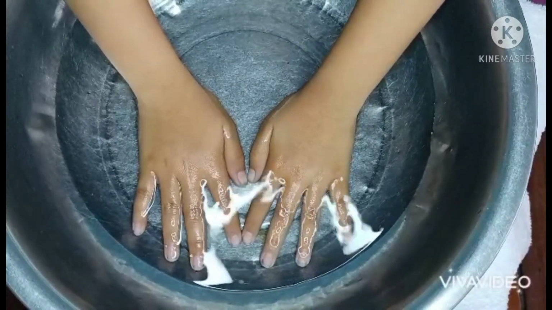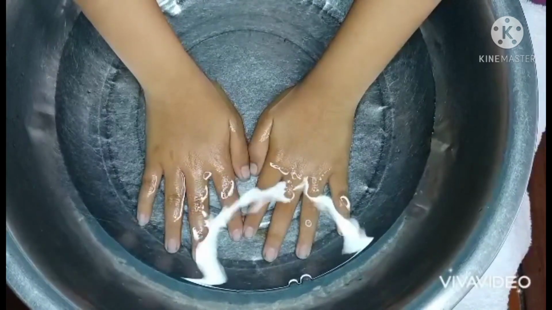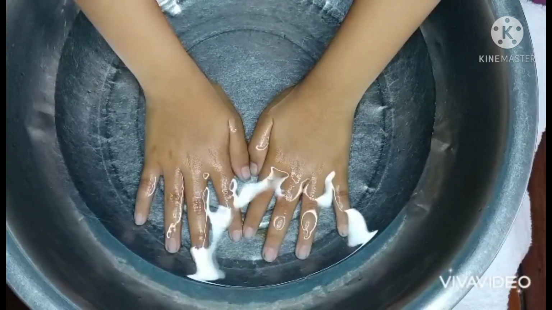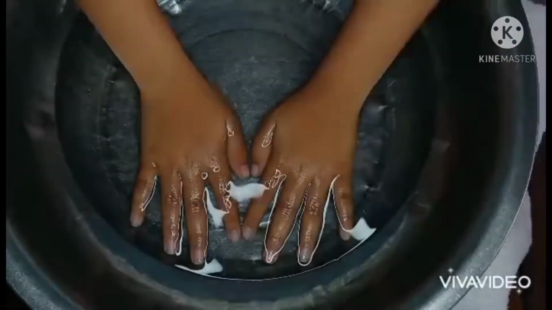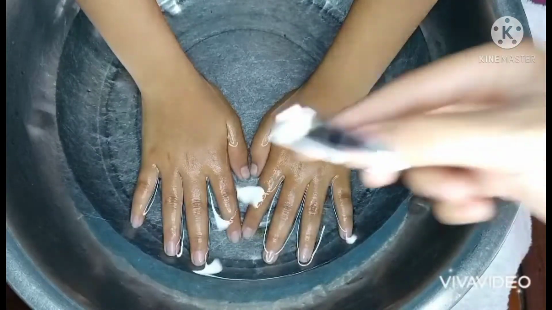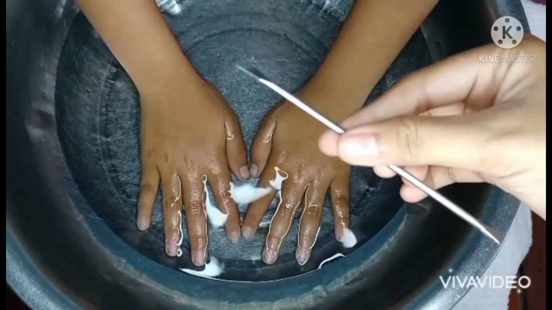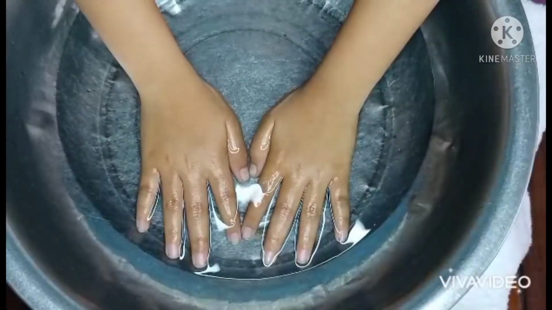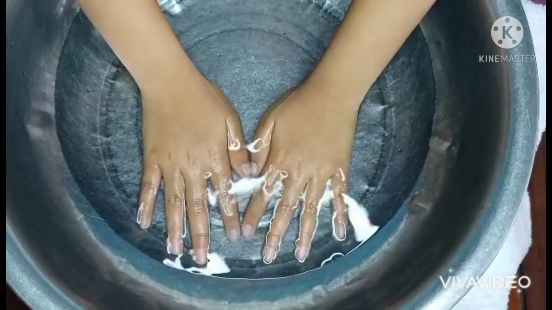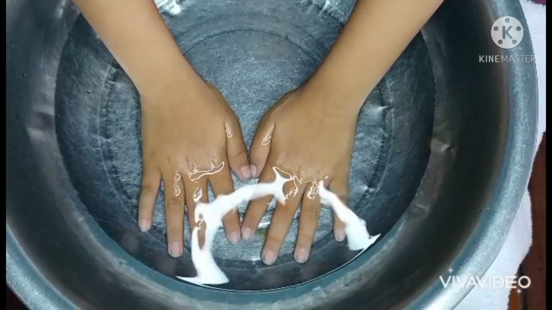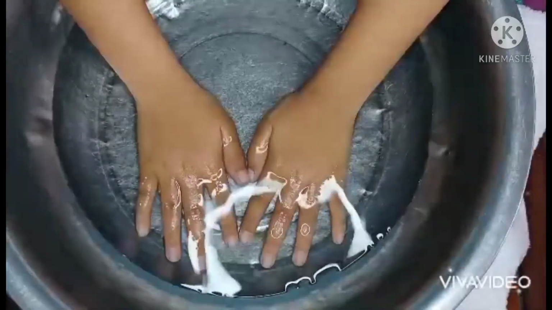We are now in nail care. So the equipment needed in nail care are basin with water, hand lotion, nail cutter, nail stick or orange stick, nail file, and towels.